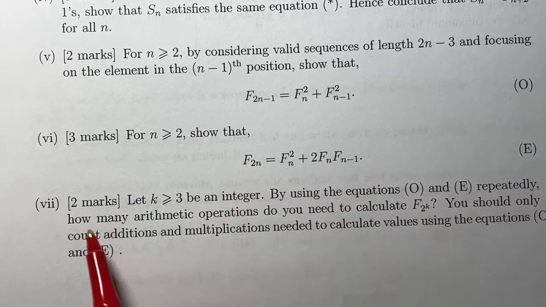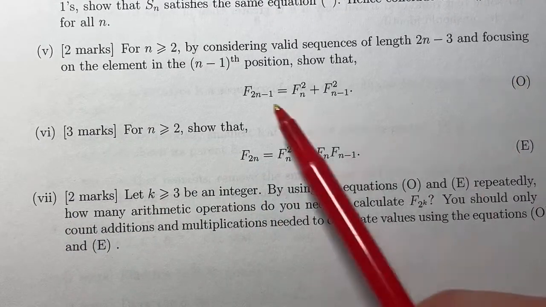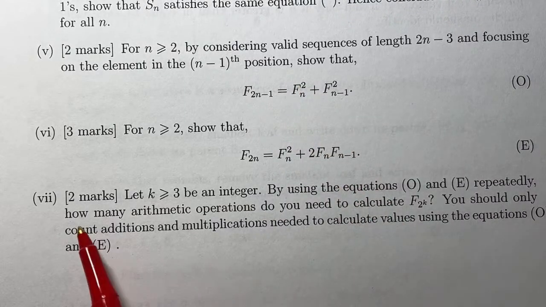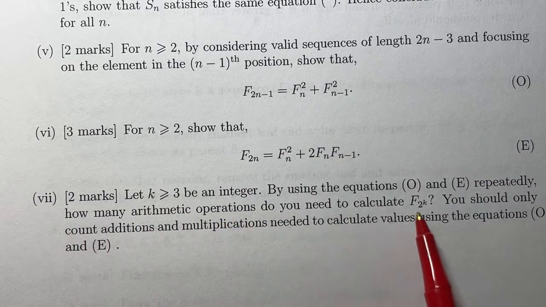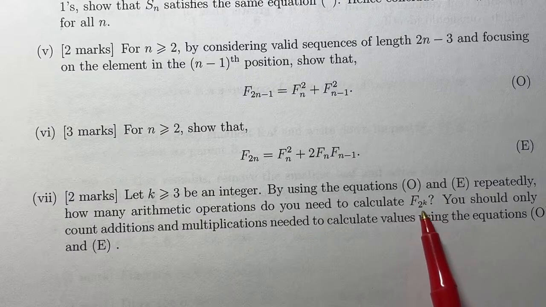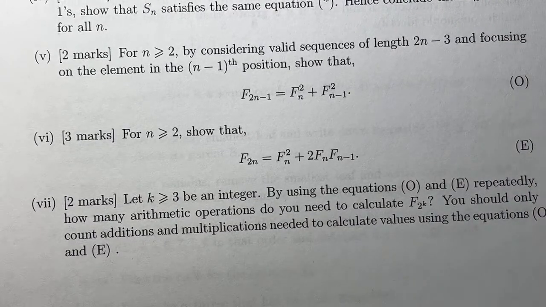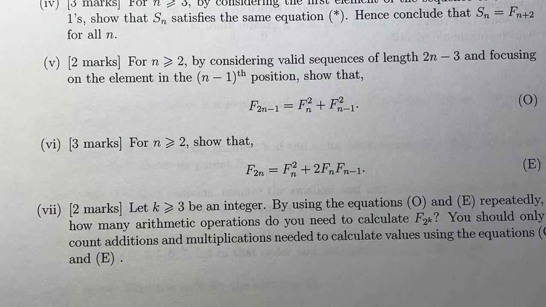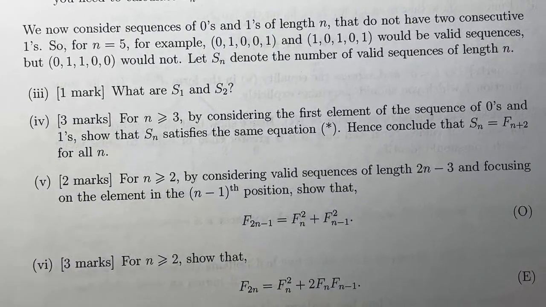And then the last one, if k is greater than or equal to 3, use this equation and that equation, and then we have to count how many arithmetic operations we have to do to calculate f sub 2 to the k. For this one, I will have to think about how to do it. Maybe I have to look at the solutions to understand how they expect you to do it. So I'm not entirely sure on how to do it.